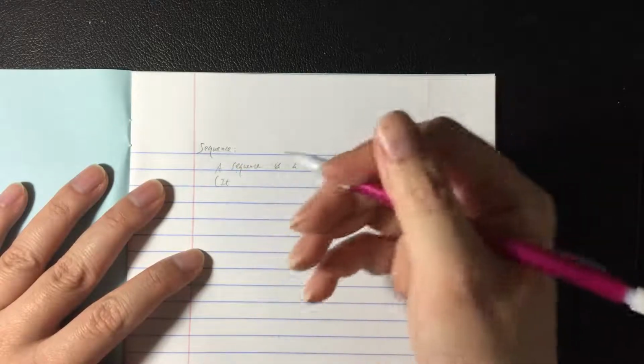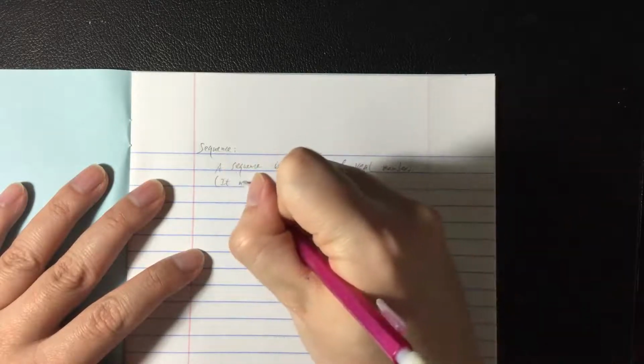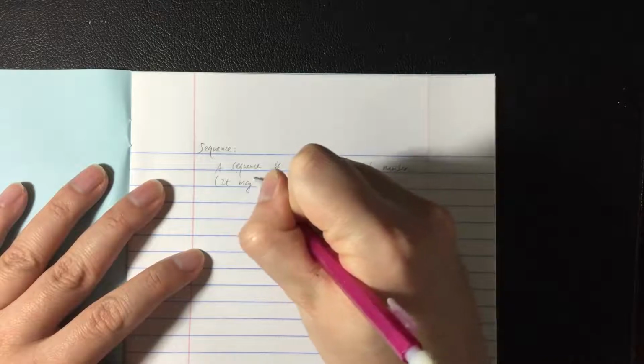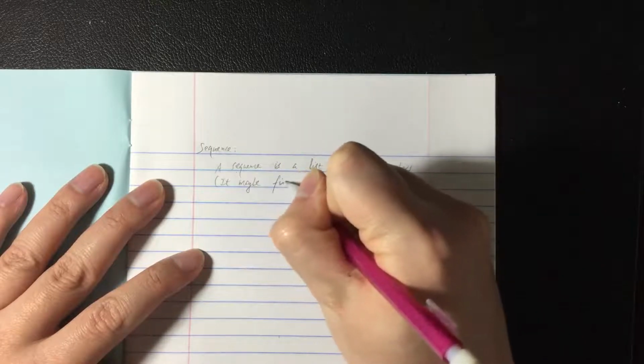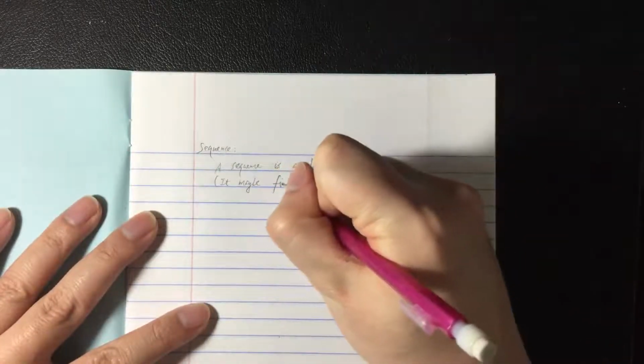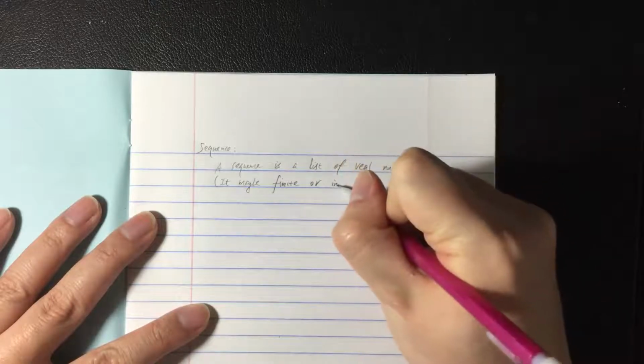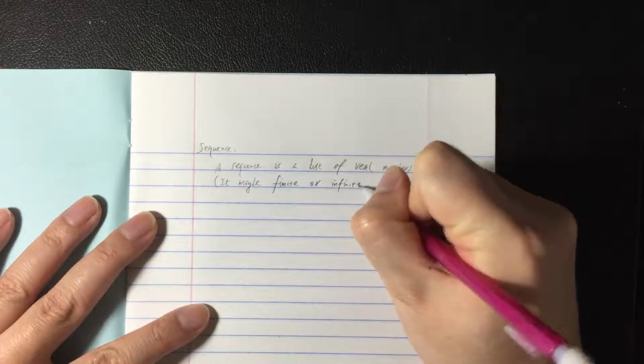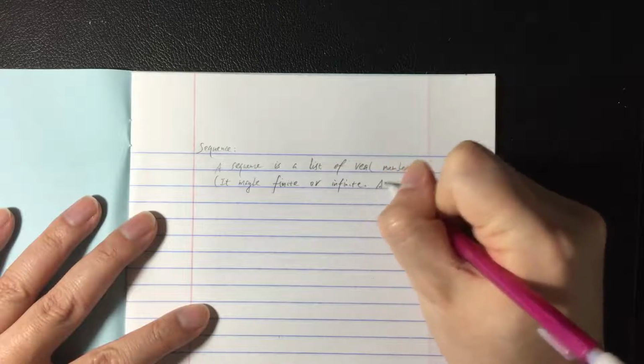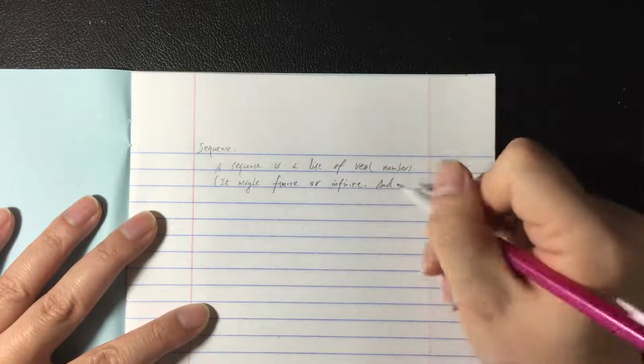It may be finite, it may be infinite. And it may or may not have patterns.